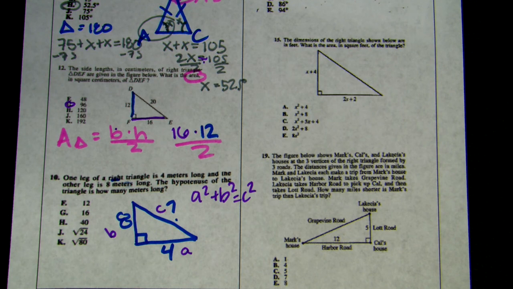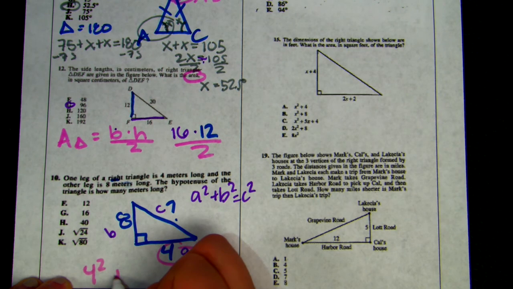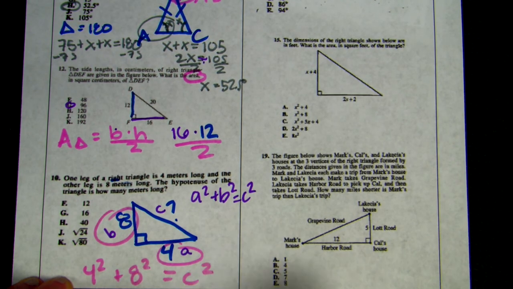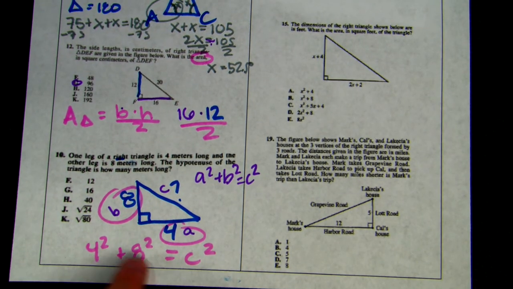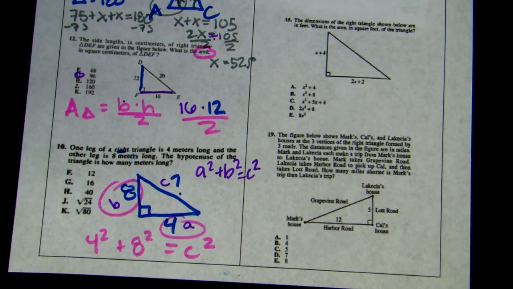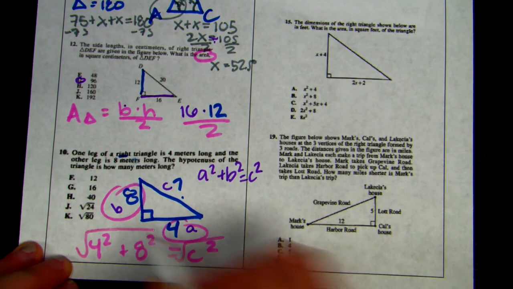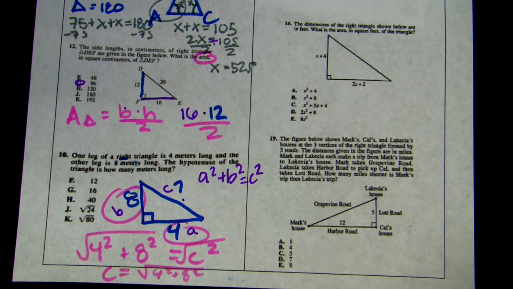So now let's fill in what we know. I know that a is 4, so I'm going to do 4 squared plus b, and 8 are together, plus 8 squared equals c squared. You can either put this in your calculator right away, do 4 squared, which is 16, plus 8 squared, which is 64, so that would give us 80 equals c squared. I like to get c by itself first, so I'm going to take the square root of both sides. So I'm going to have c equals the square root of 4 squared plus 8 squared, and I can put that right in my calculator. I'm going to tell you right now it's a square root of 80, but that's okay.